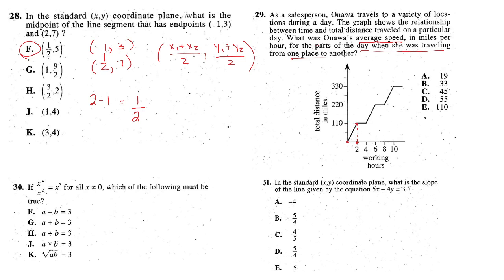So for the hours, we've got 2 hours was 110. And then this represents where she stopped, and then she started traveling again. And it looks like it was an interval from 2 to 6, so another 2 hours and 220 here.